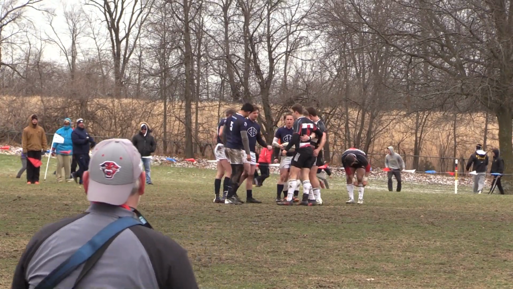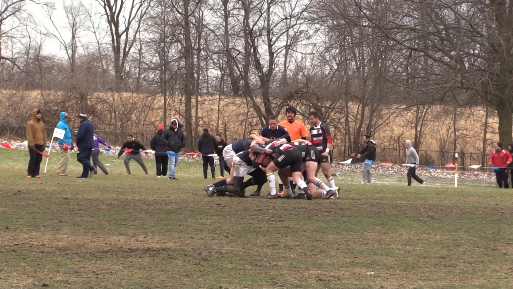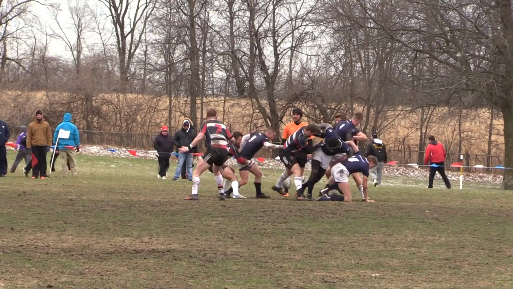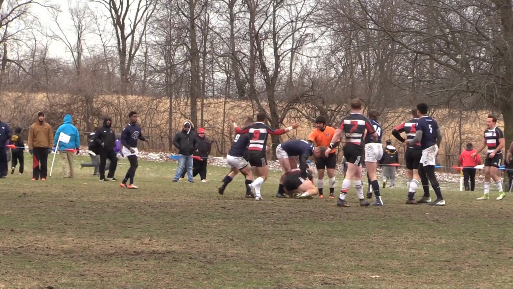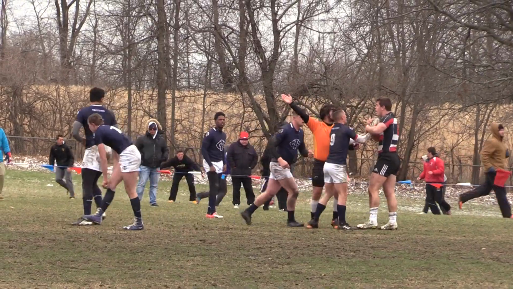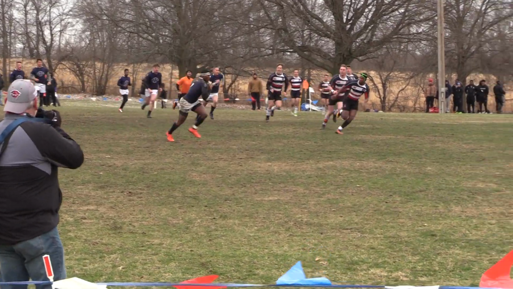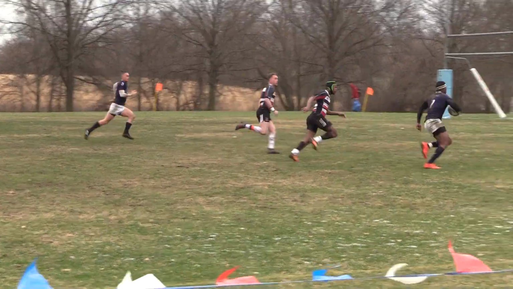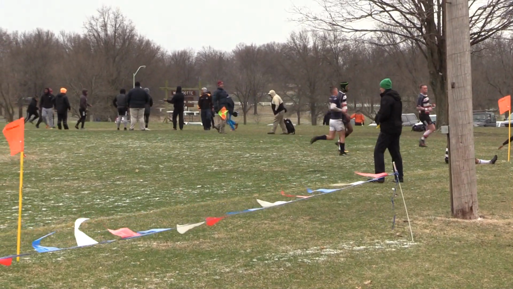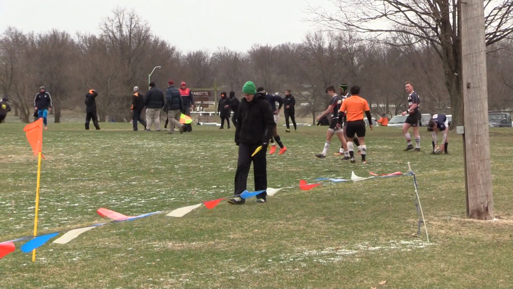All right. Warnings for early push. I believe warnings were given to both teams there. An offsides penalty in favor of Iowa Central. That ball is swung out wide. Ani Mateto's got some pace. One guy to beat. Gets in there. It's going to be 5-7. Pending conversion attempt here.